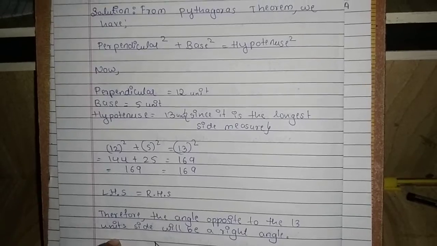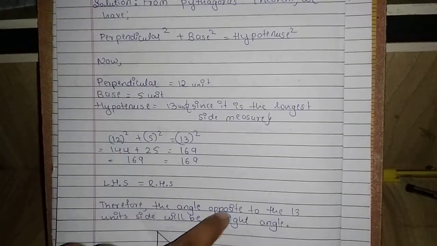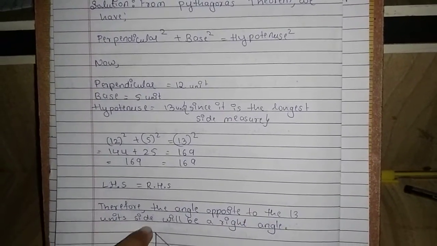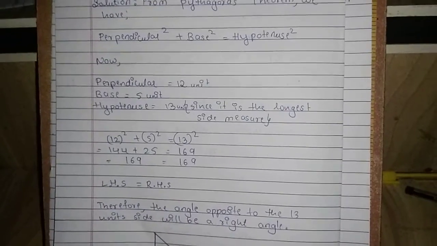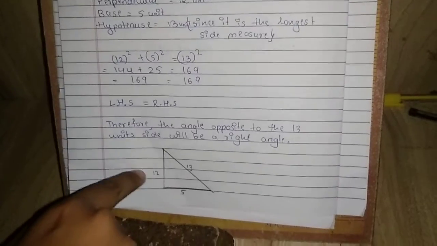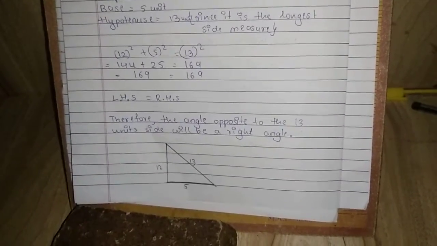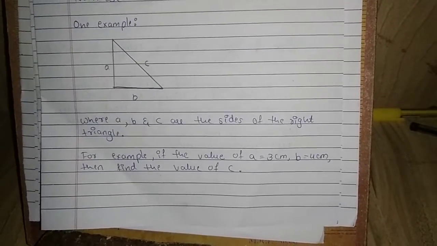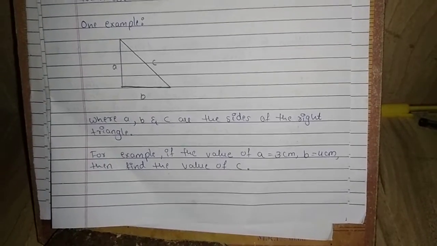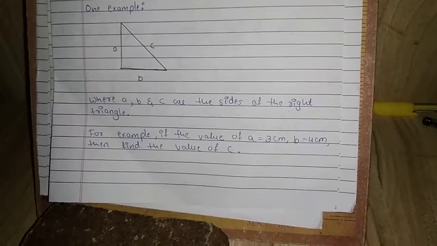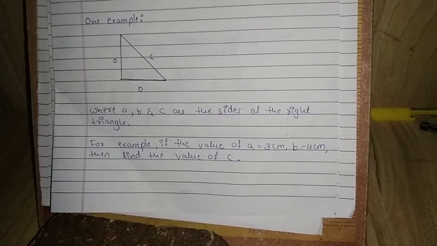Therefore the angle opposite to the 13 unit side will be the right angle. So this is what we have got, the right angle. Okay, next I am going to explain the application of Pythagoras theorem and how it is useful for us, we'll see.